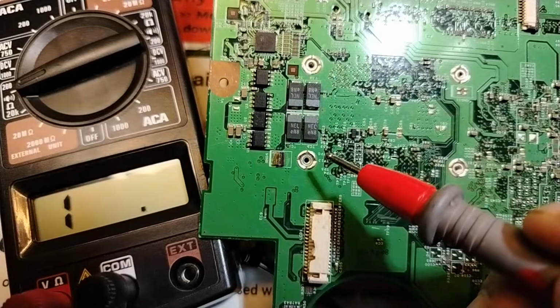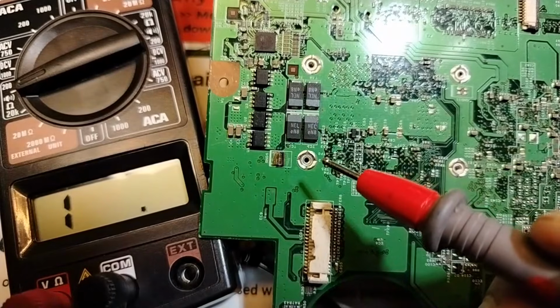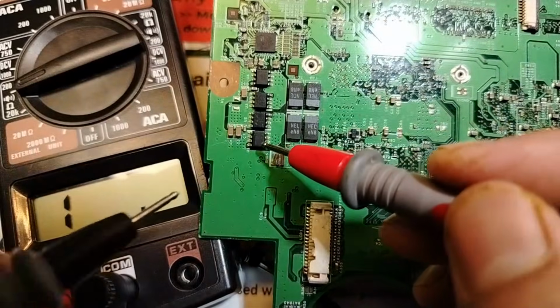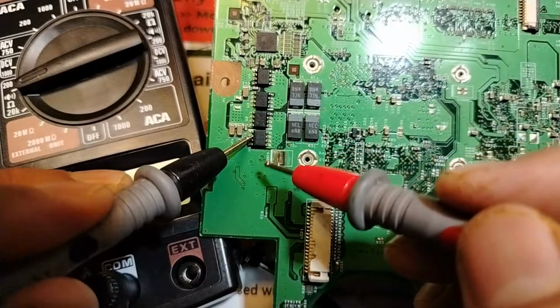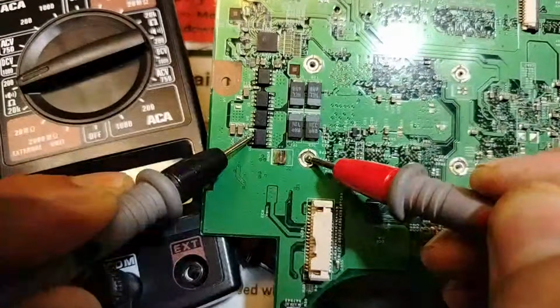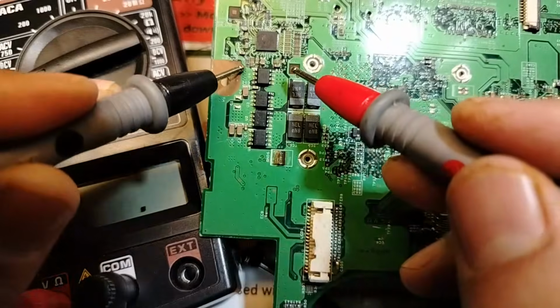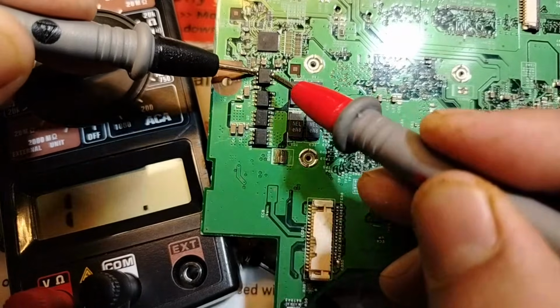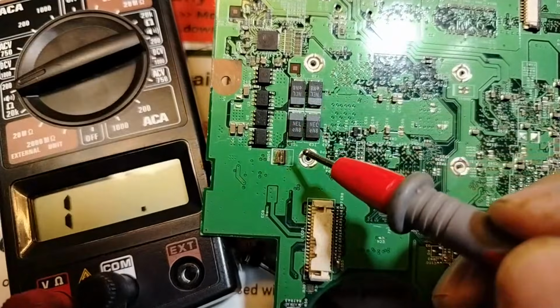And 100% we know that the side of this MOSFET should be connected to what? To the ground, as you can see. And also the side of this one here should be connected to the ground. Why? Because those are lower MOSFETs.